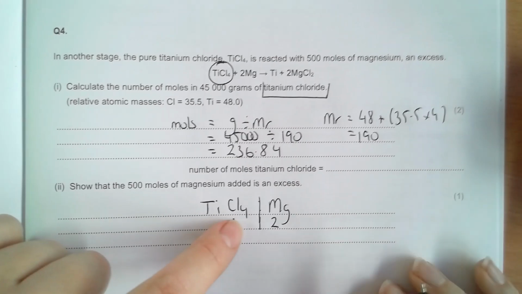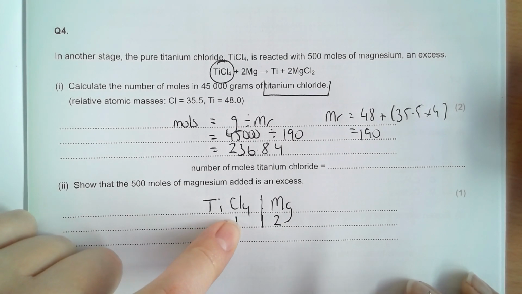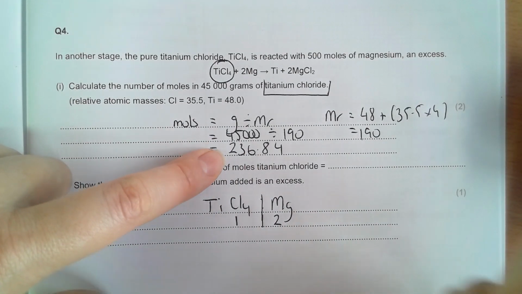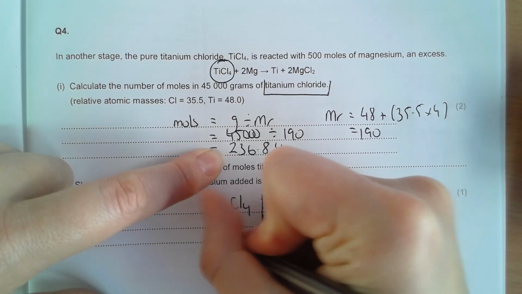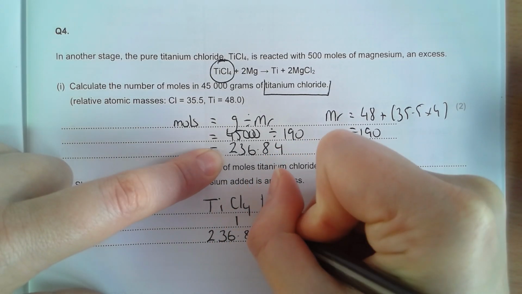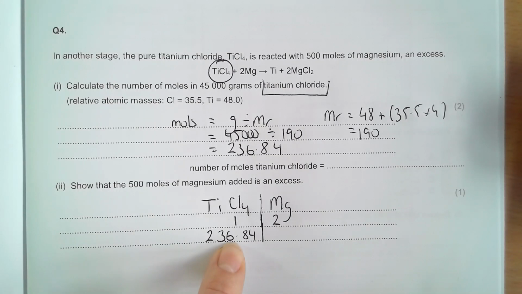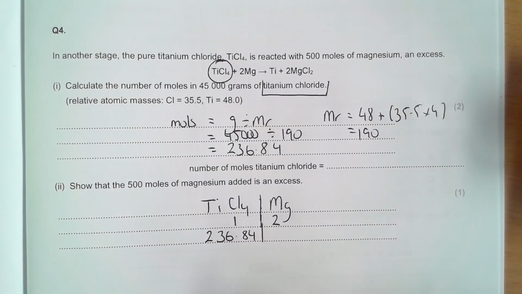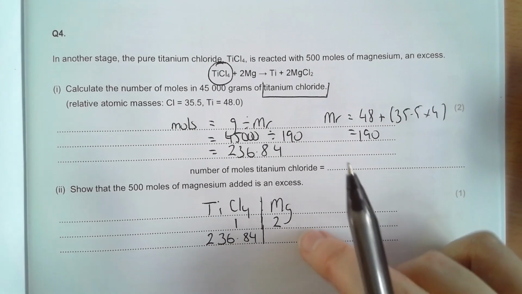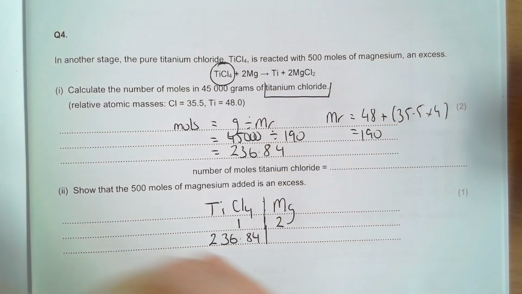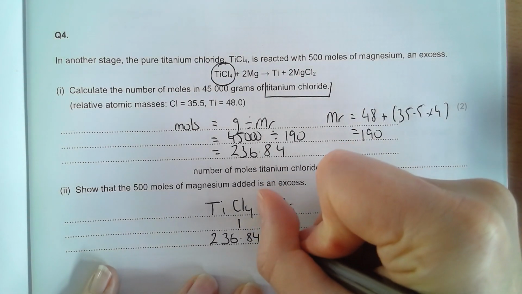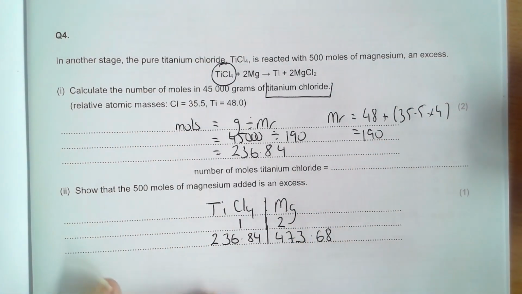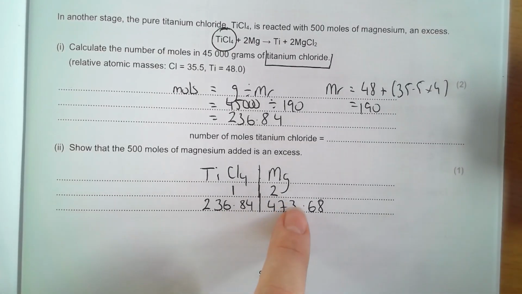And that means if I had 1 mole of titanium chloride, I would need 2 moles of magnesium. But we've just calculated that we've got 236.84 moles of titanium chloride. So how many moles of magnesium do I need? You just multiply it by 2, okay? The number on the right hand side has to be twice as big. So if I multiply that by 2, I will see that I need 473.78 moles of magnesium. That's what I need.